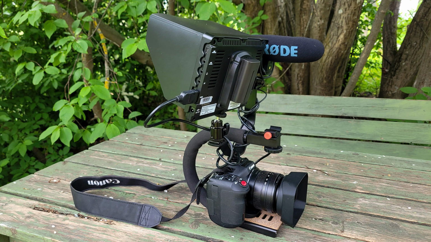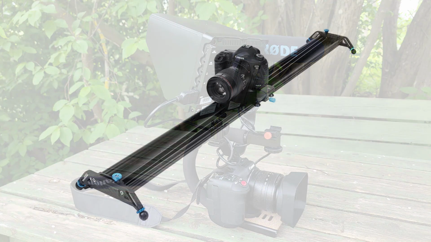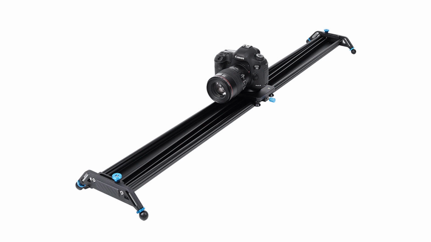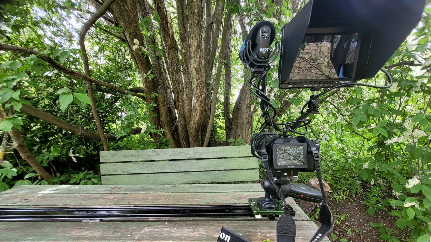If I don't need to move, I often use sliders to get a stable video. The one I use to make the videos in this video is one for about 100 euros. It has no motors and so on, but it's a great slider.